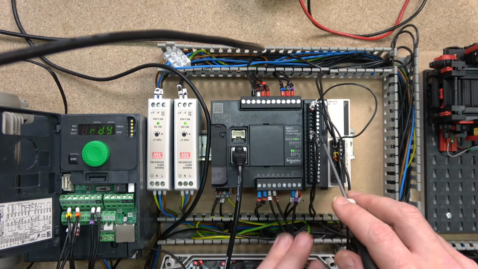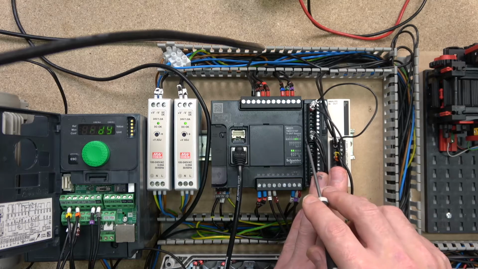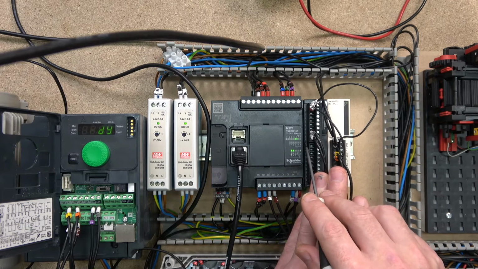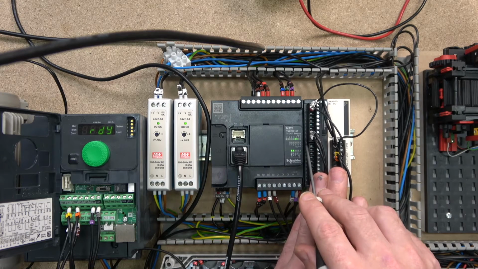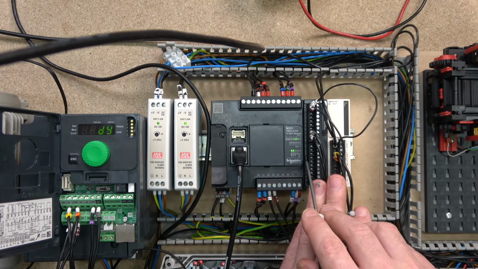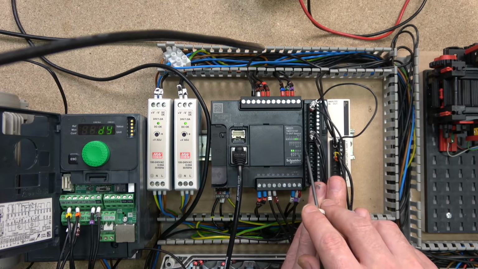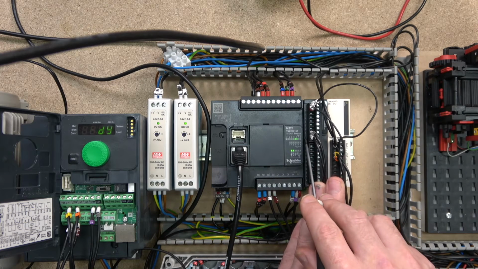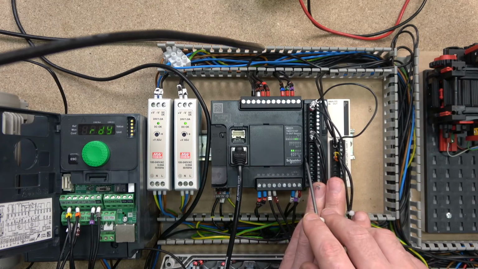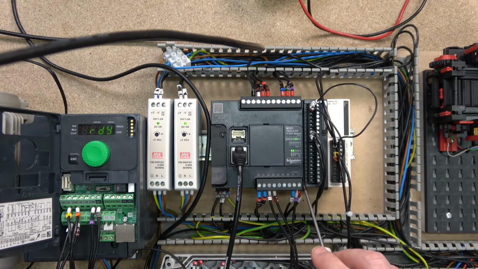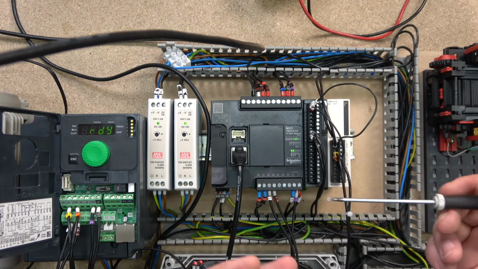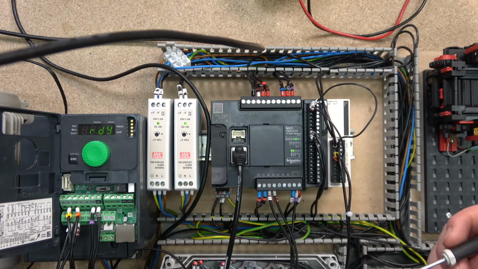When it comes down to an analog input, as you can see, you've got the I0 plus and I0 minus, I1 plus, I1 minus, and so on, all the way to I3 plus and minus. Those are your channels. Obviously, plus and minus reflect exactly what they are, plus and minus.